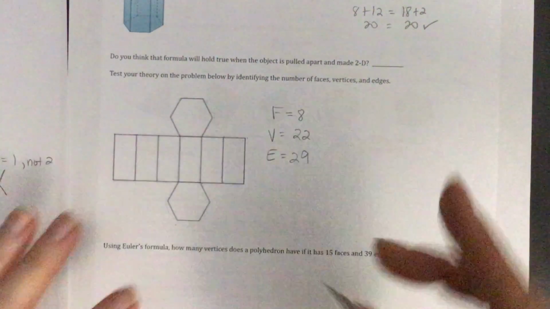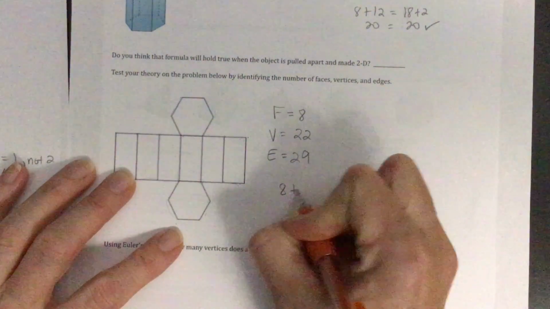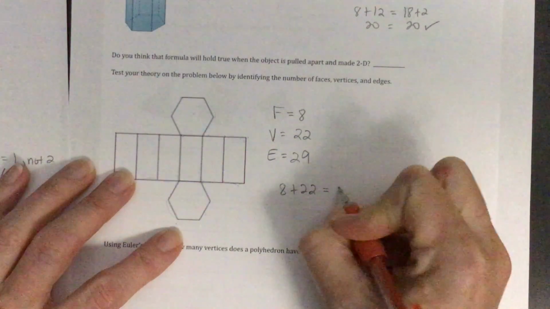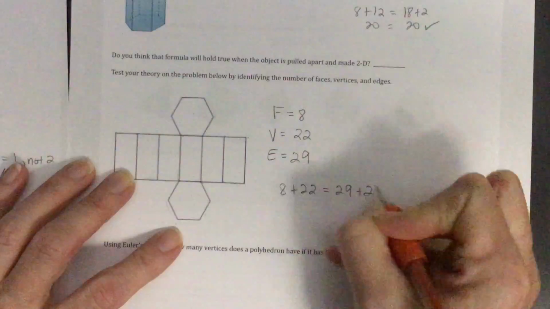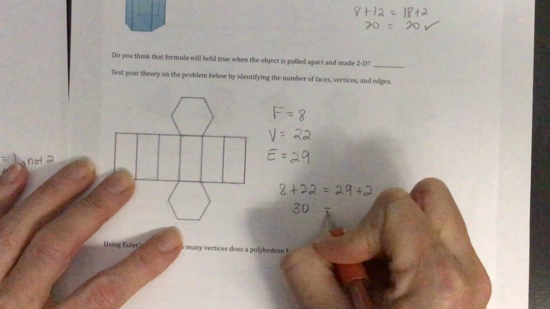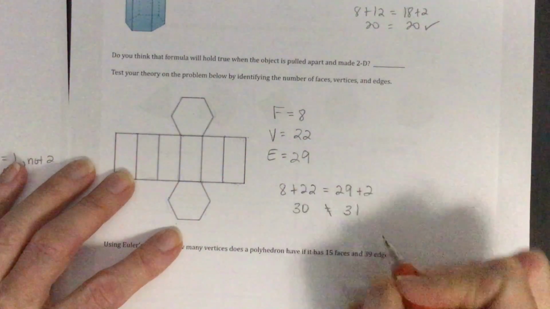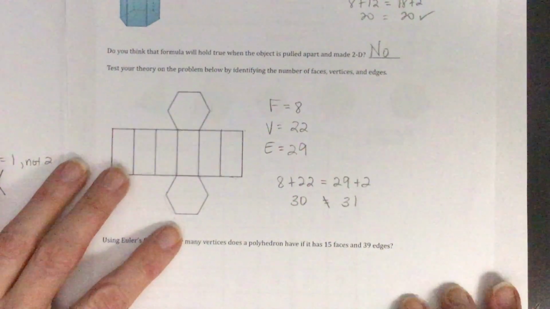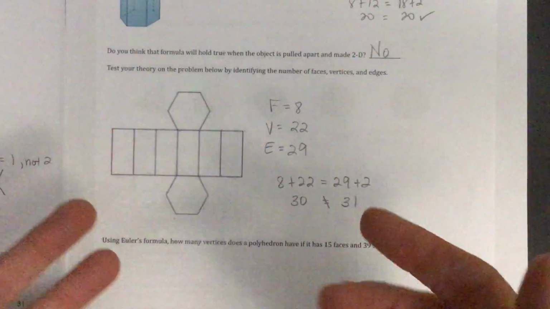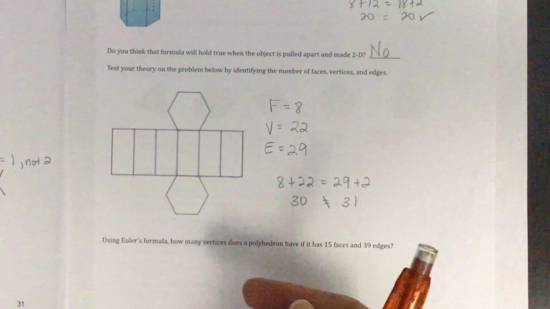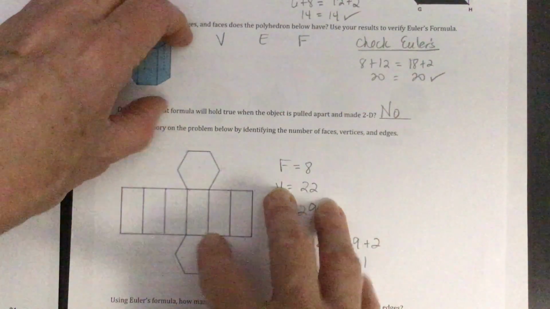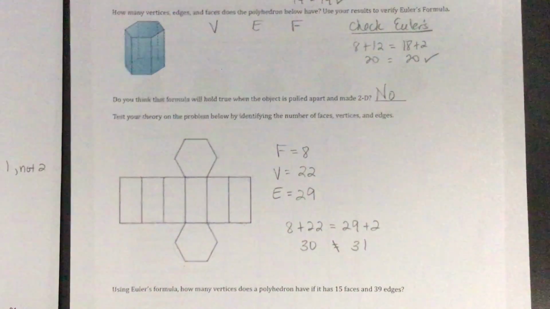So if we go 8 plus 22 equals 29 plus 2, well, this is 30 and this is 31. Those aren't equal. So it definitely doesn't hold true when you pull apart the figure and make it two-dimensional. It's got to be in 3 dimensions. It's got to be put together in order for this to hold true.